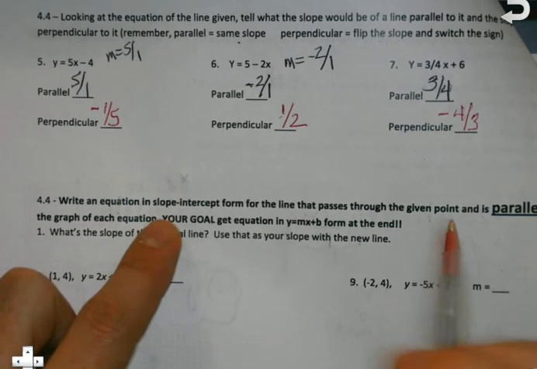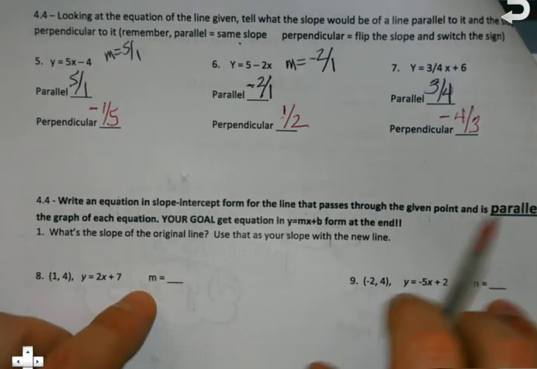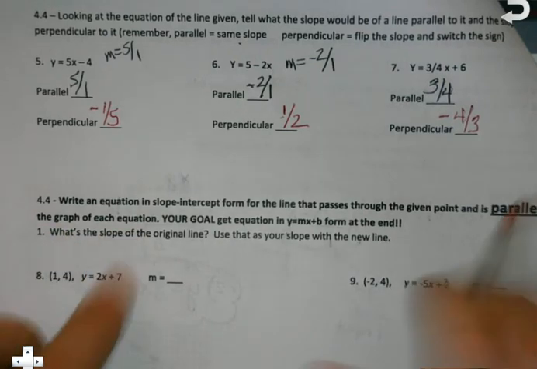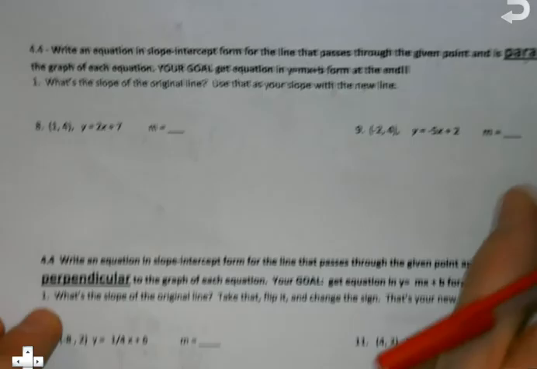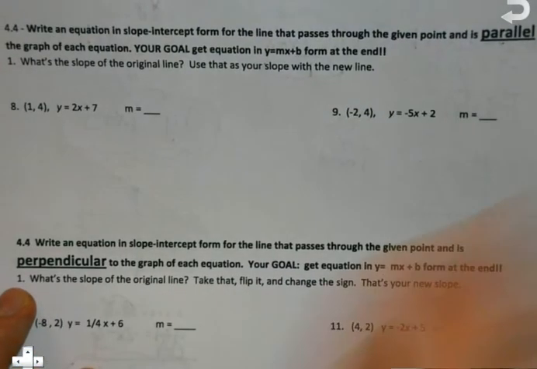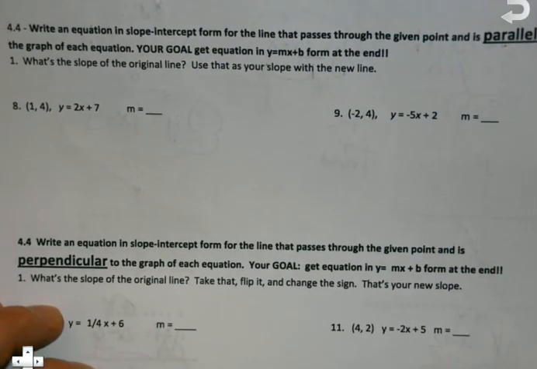It says write an equation, slope-intercept form of the line that passes through the given point and is parallel to the graph. So, bump this up a little. Still have our help up here at the top.